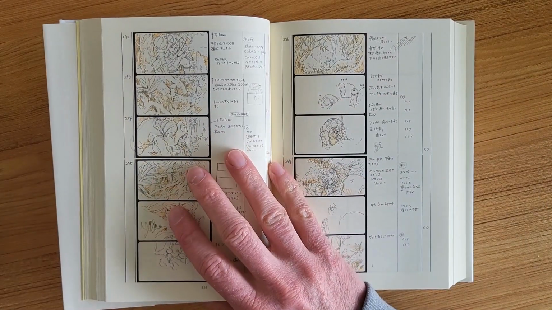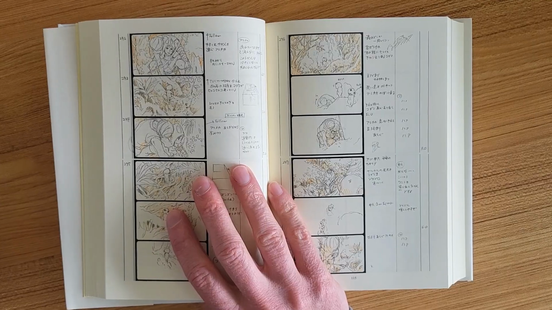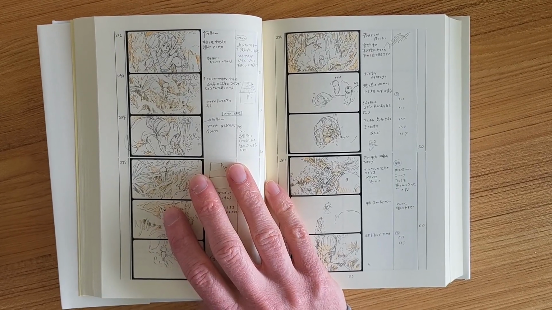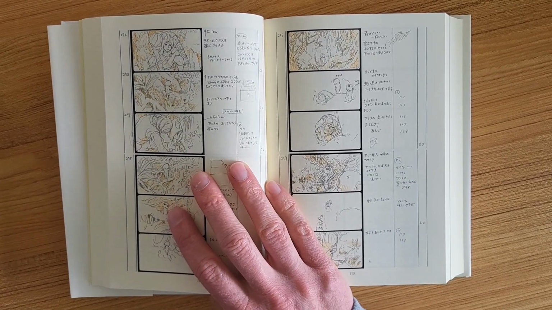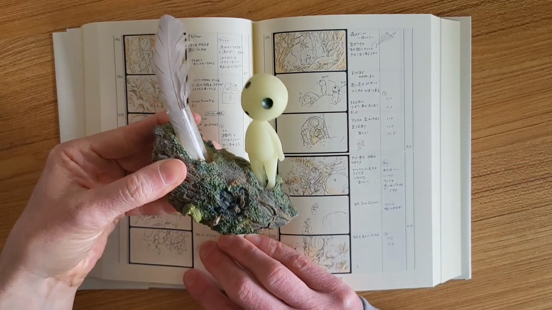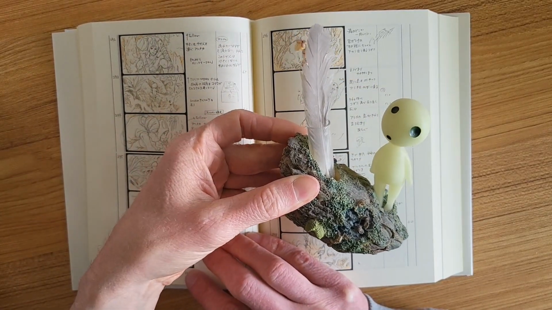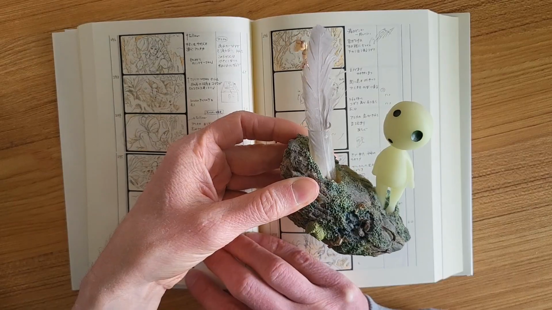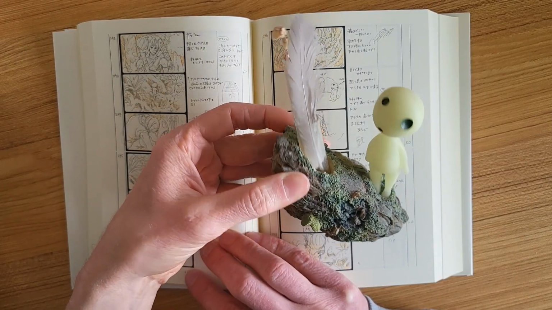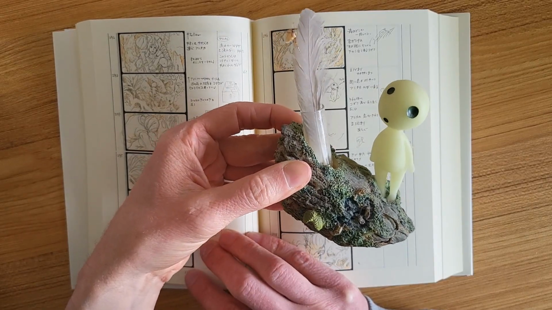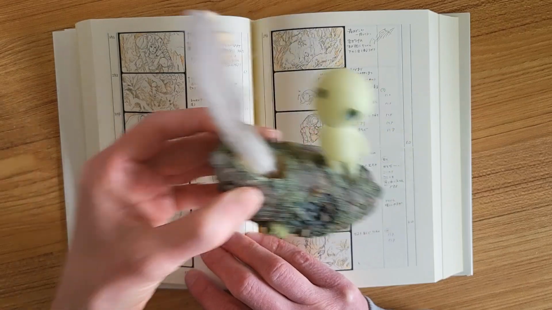Kodamas. Look, I have my Kodama here. I bought it in Japan in 2012 in a Tokyo Ghibli shop.